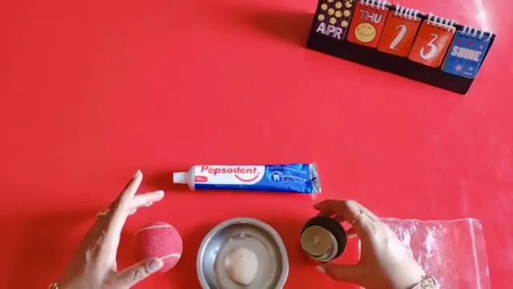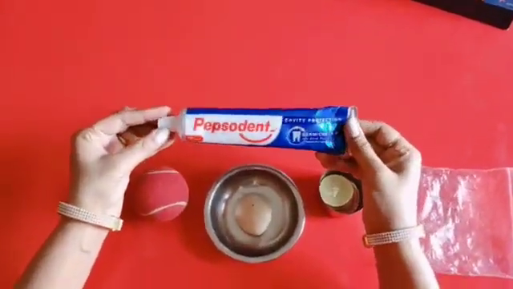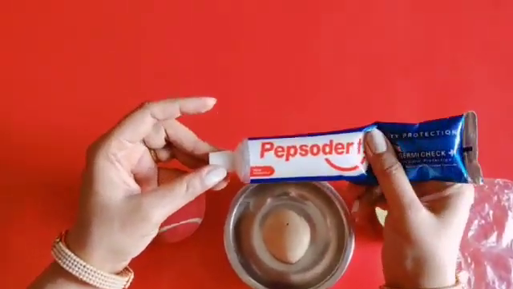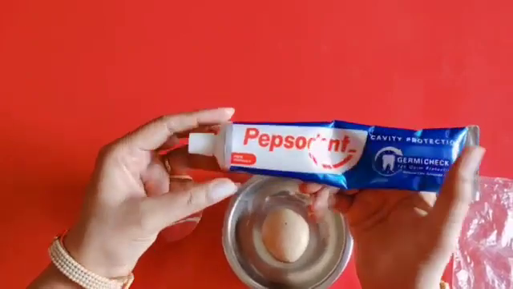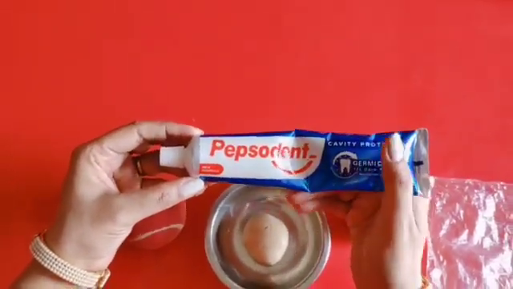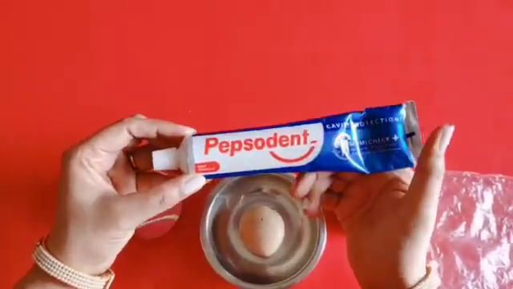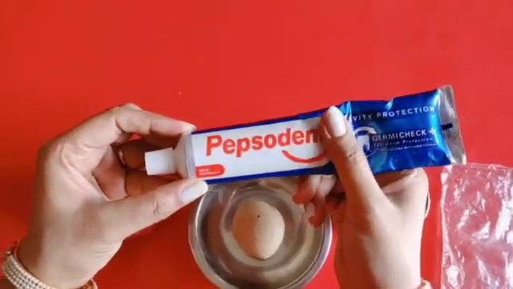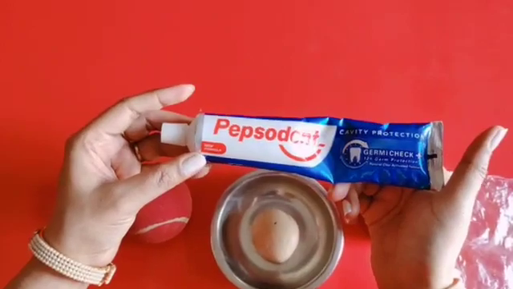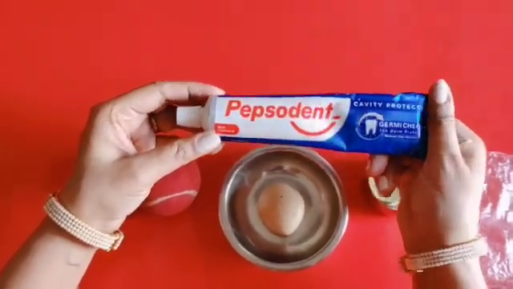Let us clear it with some more examples. Now, we can see this toothpaste with a proper shape, and when I am trying to squeeze or press this toothpaste, you can see the change in the shape of the toothpaste. Let's see it again. I am applying an external pressure, external force on this toothpaste, due to which the size of the paste has been changed, the shape has been changed.